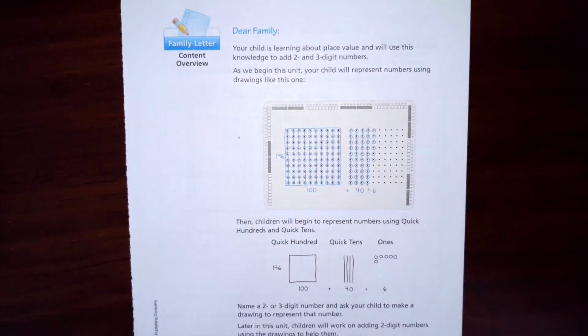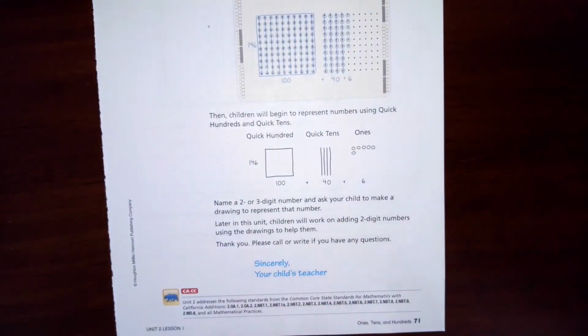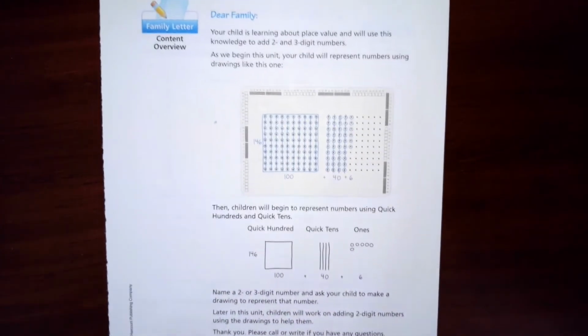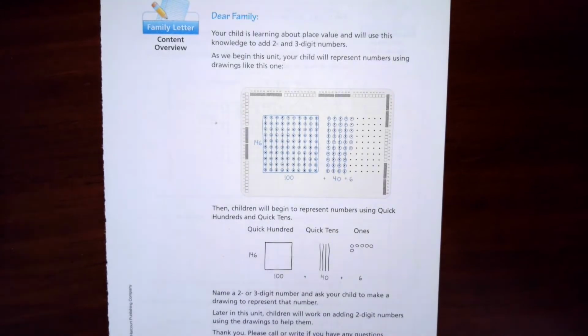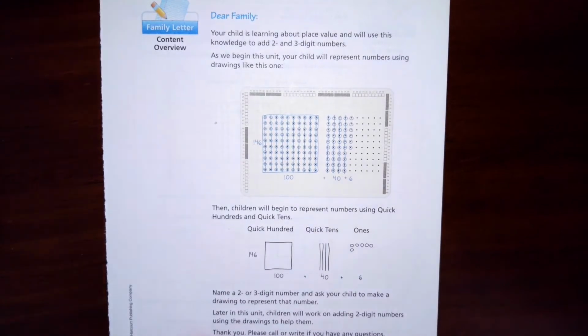The first thing I'm going to have you do is rip out, or at least show your parents, page 71. This is the family letter. This letter is going to explain to your parents what we're going to be working on in our next unit. We're actually going to go over it just a little bit right now, so I can prepare you for what you're going to be learning.